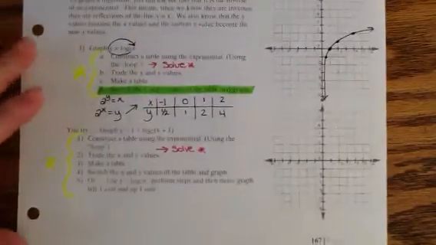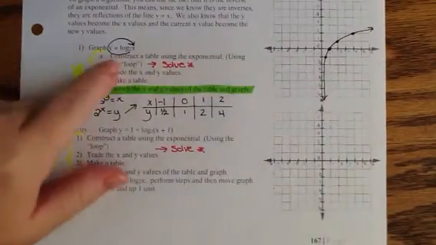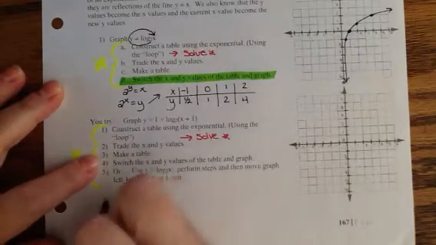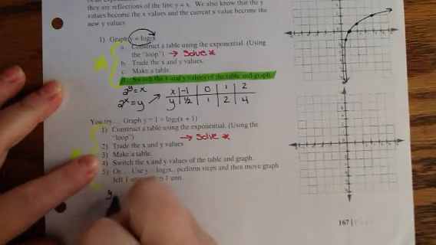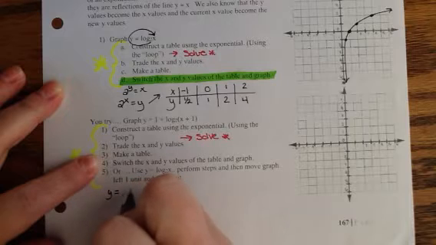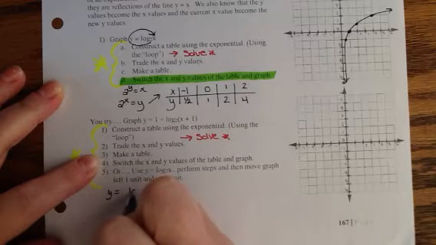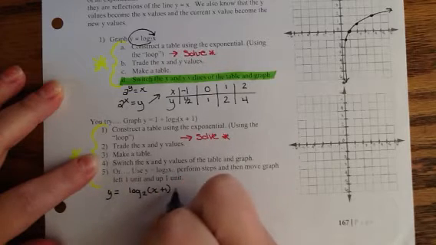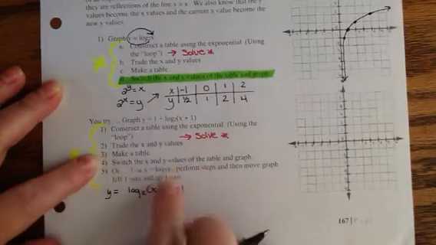Okay, so let's do something a little bit more challenging, because you know the problems on your test aren't going to be that easy. So I'm going to do the same thing. I want to graph this. I'm going to rewrite this real quick. I have y equals log base 2 of (x plus 1) plus 1. All I did was move this 1 to the end.